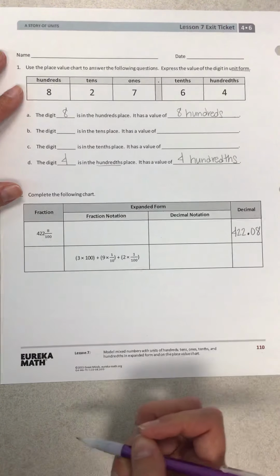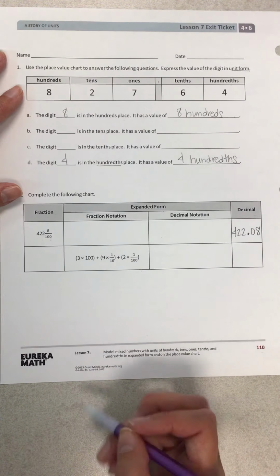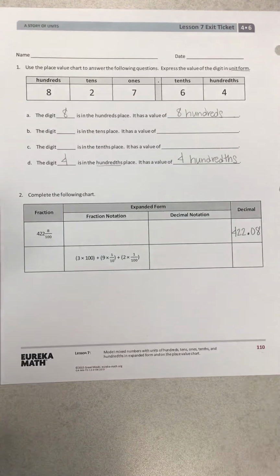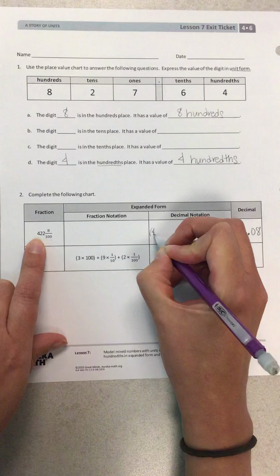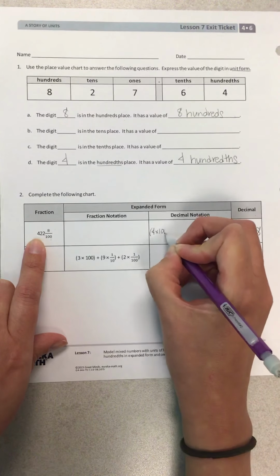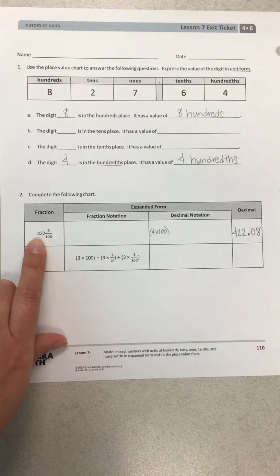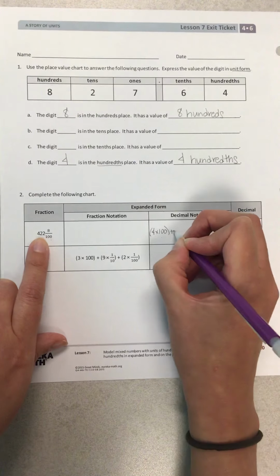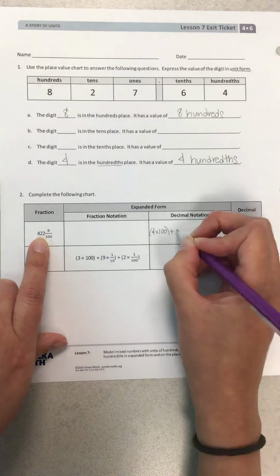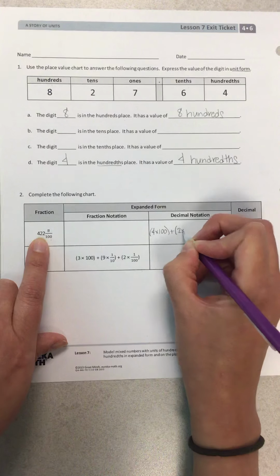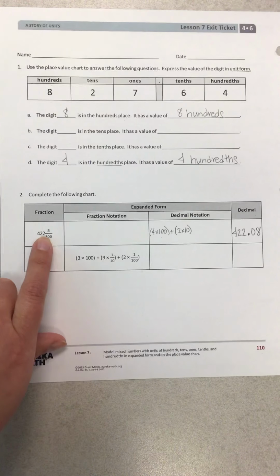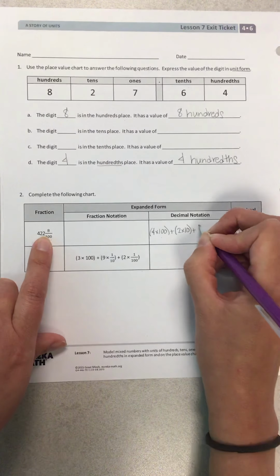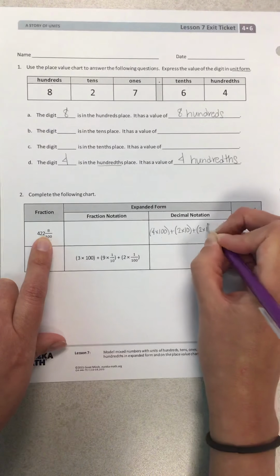Let's go ahead and do the decimal notation together, and then I'm going to leave the rest for you. Remember, I'm stretching out each place value, and so I'm going to start with the 4. And I know that I'm multiplying that 4 just by 100. It's in the hundreds place. Next, I have a 2, and that's in the tens place. So remember, I'm adding in between. And I'll say 2, not times 100 this time, but 2 times 10. That's its place value. I have another 2 in the ones place, so I'll add up 2 times 1.